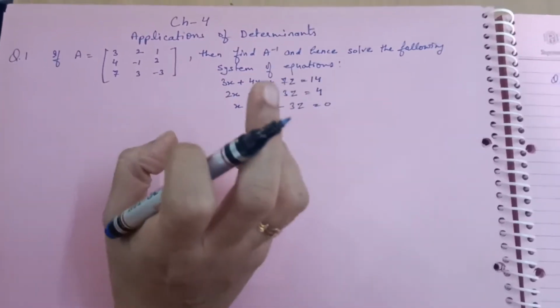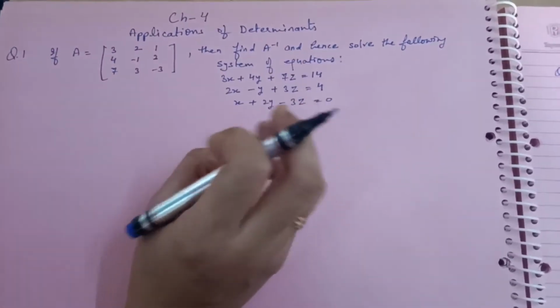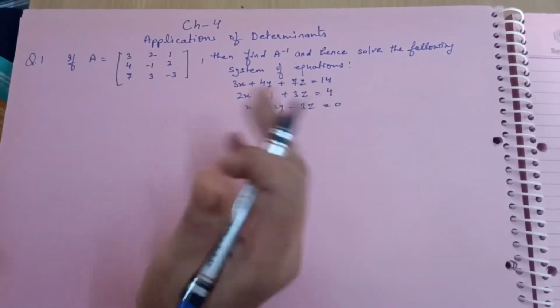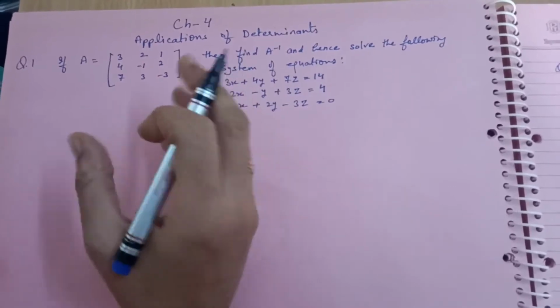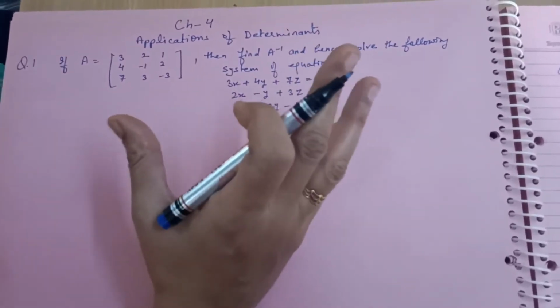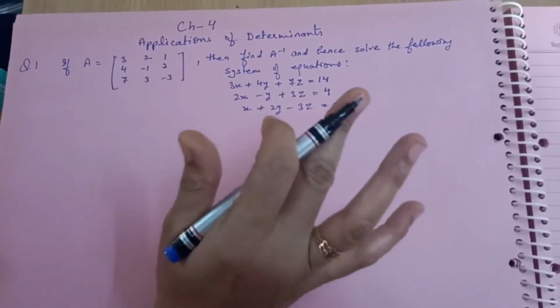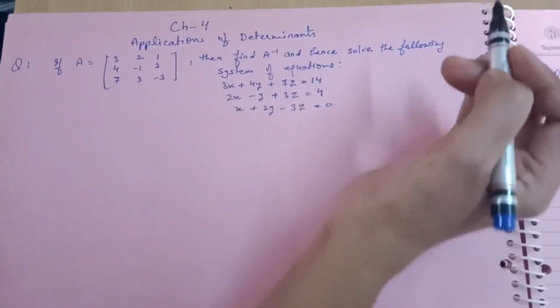So I am giving you two good questions which the board generally repeats. Generally means chances are that a question of this kind comes. So these are two good questions which I am going to explain, and you need to see carefully how we are going to solve them.